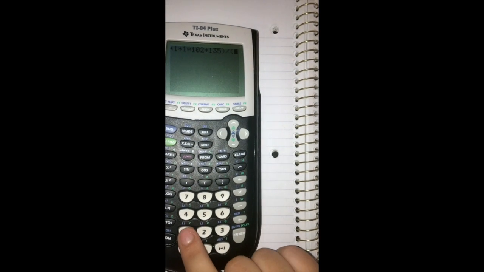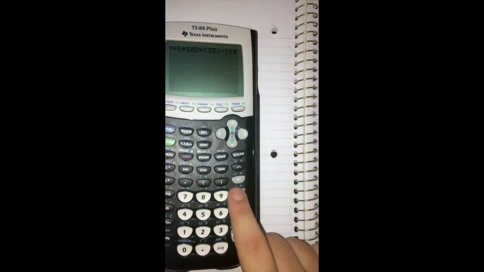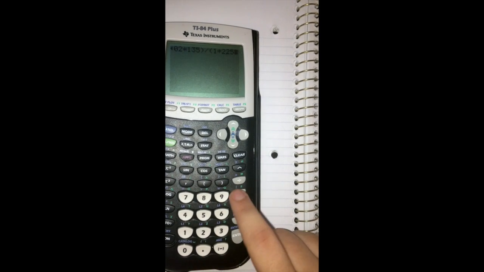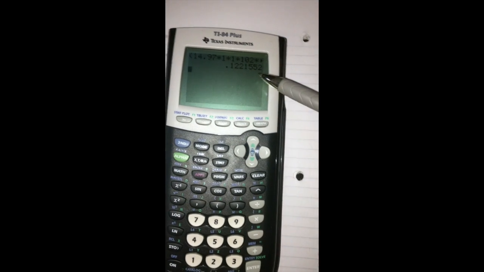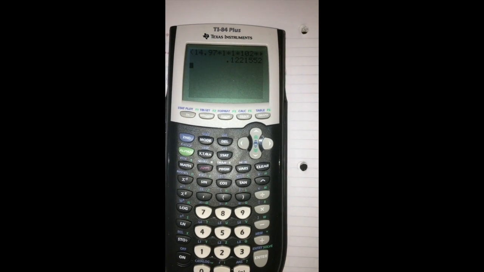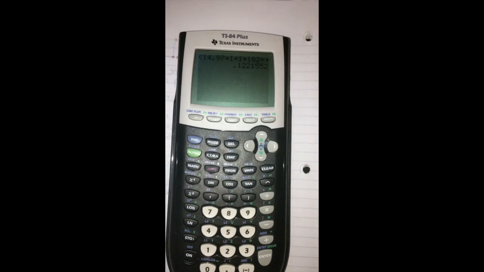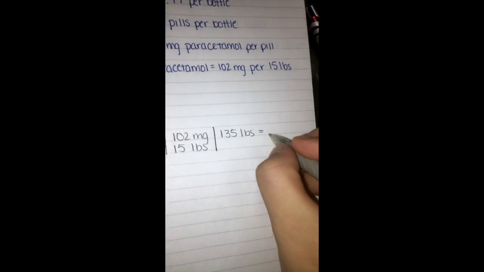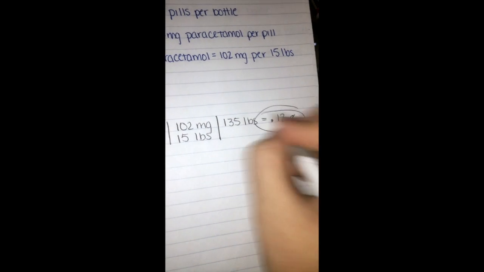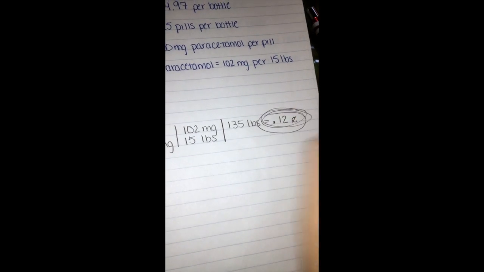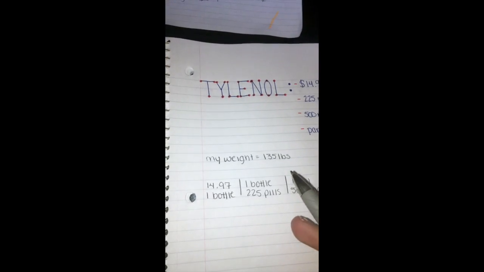Then we're going to divide that by 1 bottle times 225 pills times 500 milligrams times 15 pounds, parenthesis. And that gives us 0.1221552, but since we're talking money, we only use 2, so it's going to be 12 cents. Sloppy, but 12 cents for Tylenol.